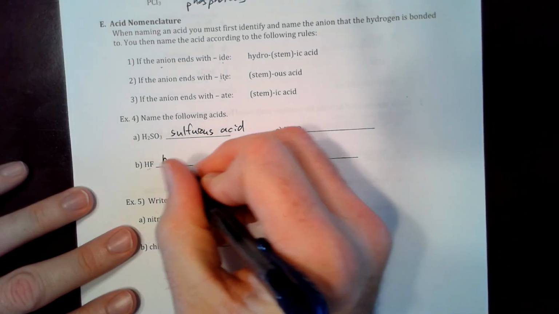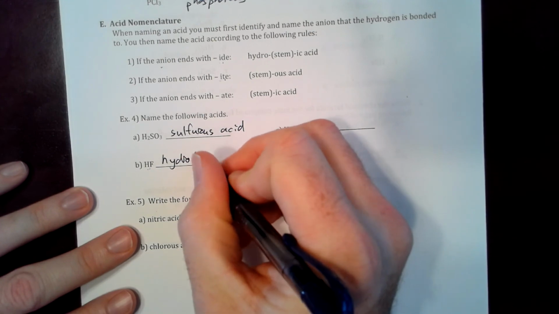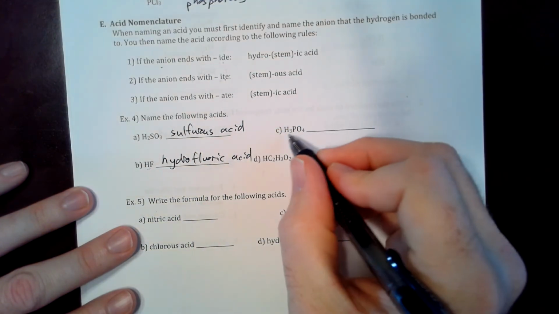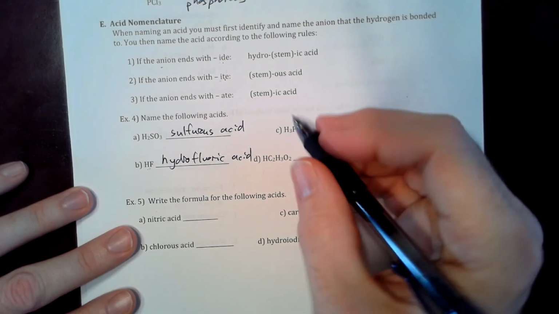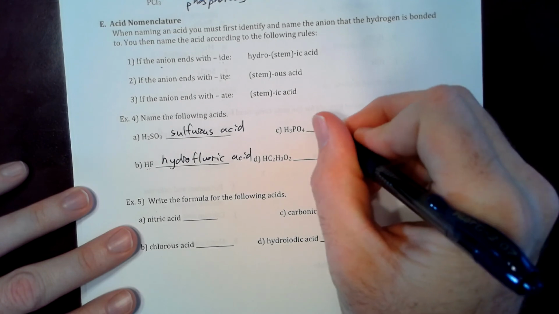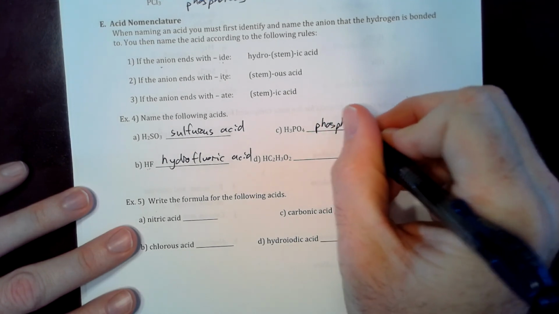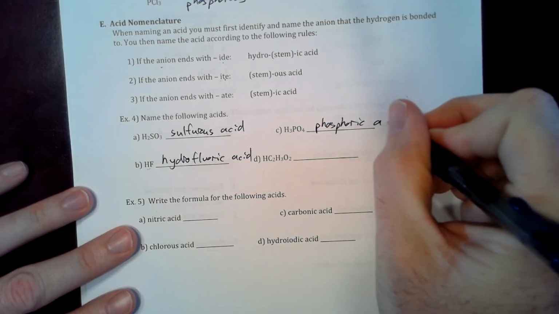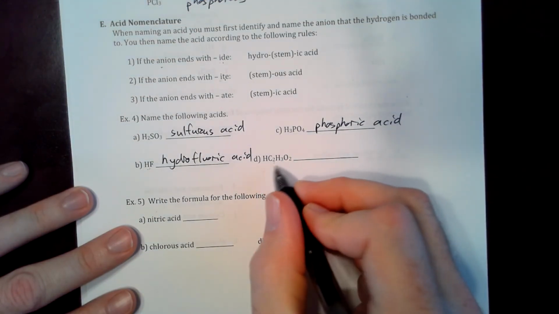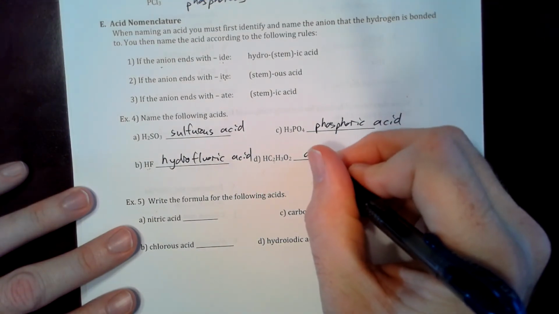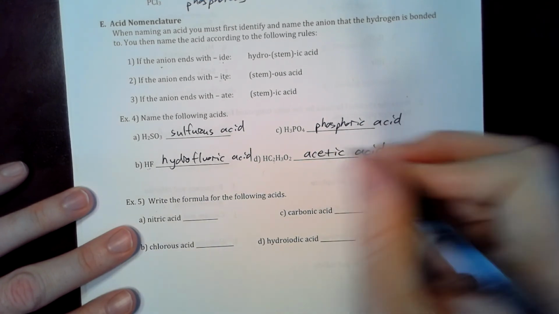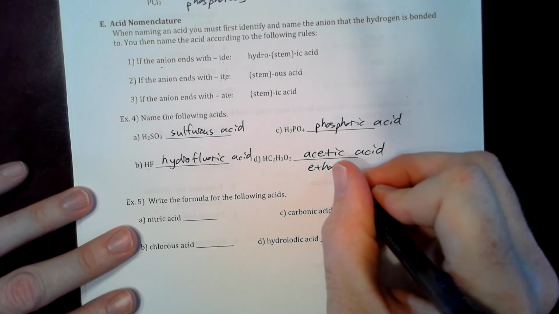HF is going to be hydrofluoric acid. PO4, that's phosphate, so it's going to be phosphoric acid. And then this is acetate, so we're going to call it acetic acid or ethanoic acid.